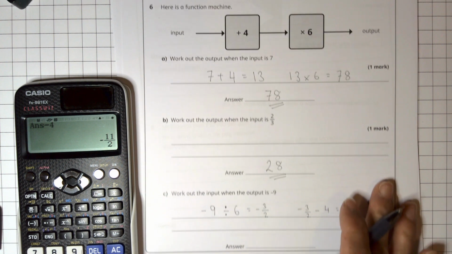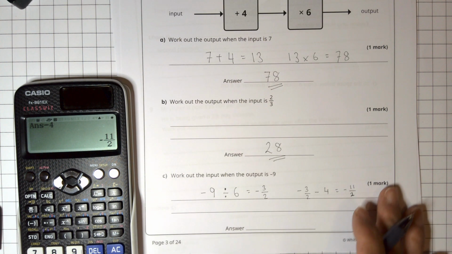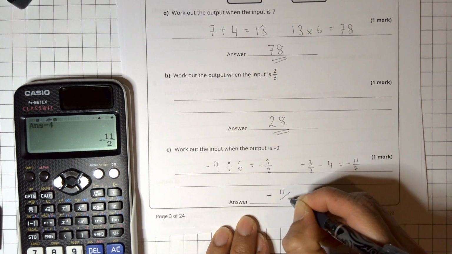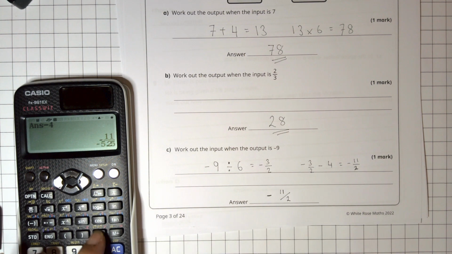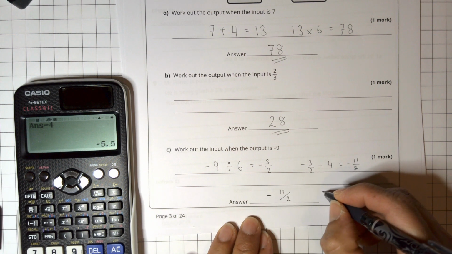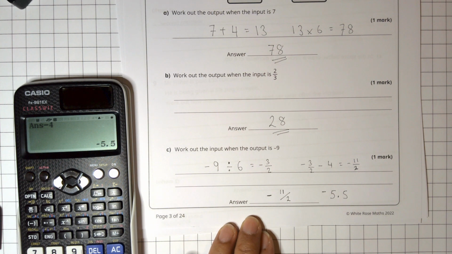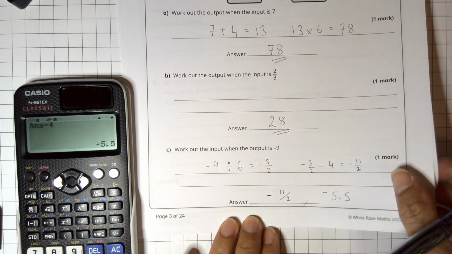Okay, now they haven't asked for decimals or fractions, so I'm just going to leave it as a fraction. Just make sure the negative sign is very clear. -11/2. Or if you preferred, you could have changed it to a decimal, and in that case you would have -5.5. So it's up to you which you prefer. Excellent.